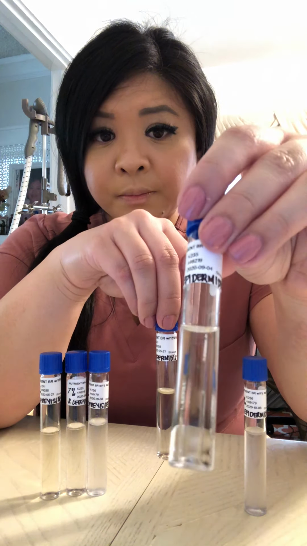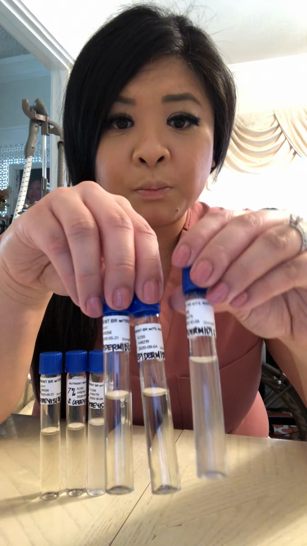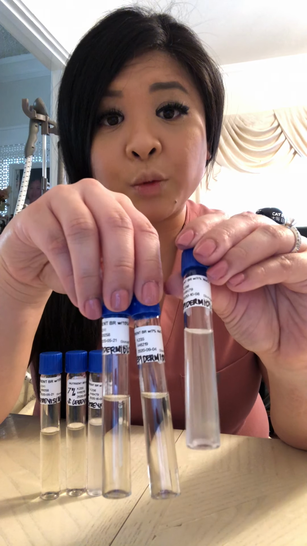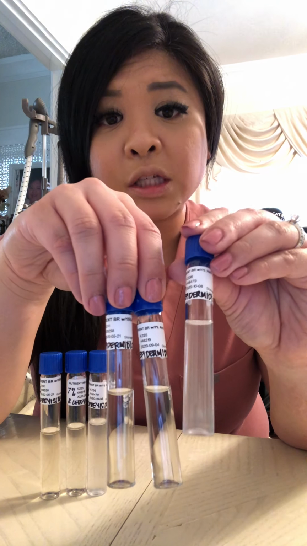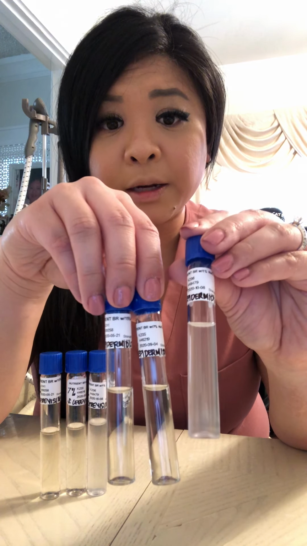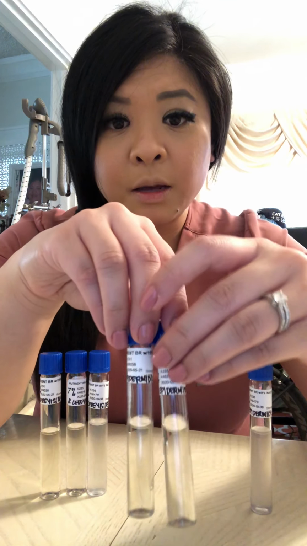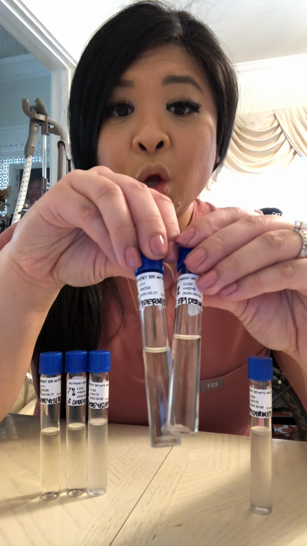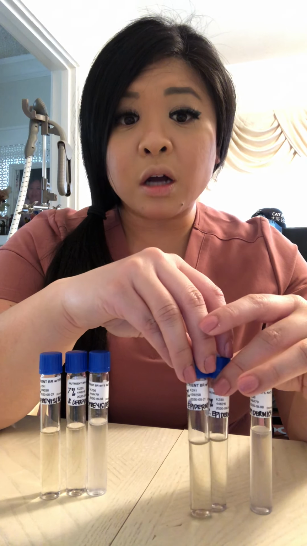For my S. epidermidis, as you can see, the 1% shows turbidity, which means that S. epidermidis tolerates low concentrations of sodium chloride. My 7% and my 15% are clear, which means they came back with negative results, meaning that they do not tolerate higher concentrations of sodium chloride.